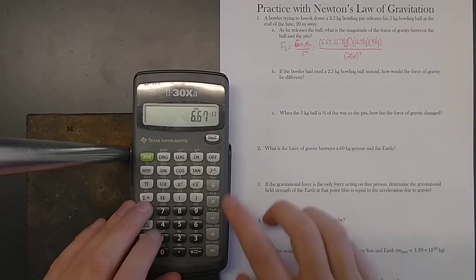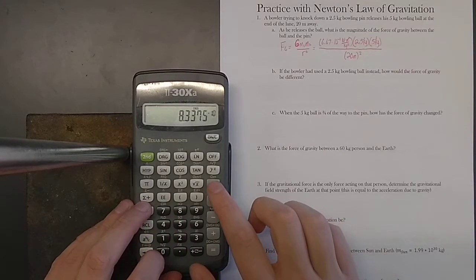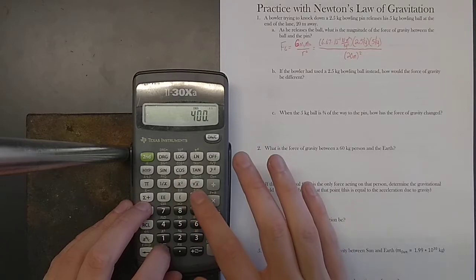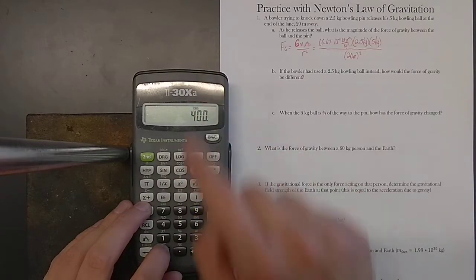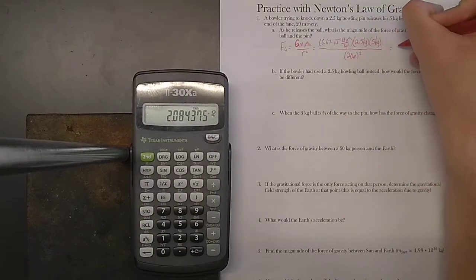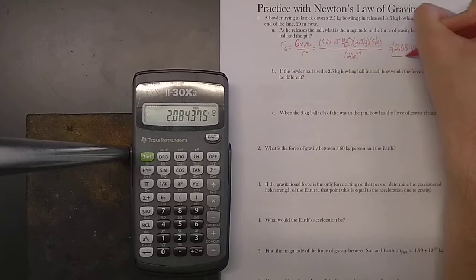6.67 times 10 to the negative 11 times 2.5 times 5 divided by 20 squared. Let's see. In the parentheses, 20 squared is 400. That means we're going to divide what we had initially by 400. We end up with 2.08 times 10 to the negative 12th newtons for the force of gravity.